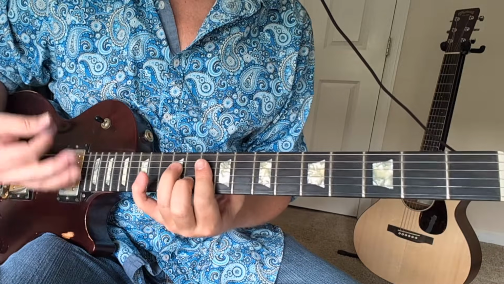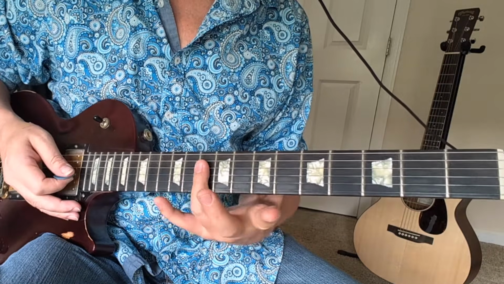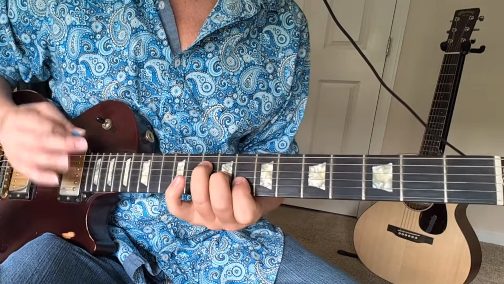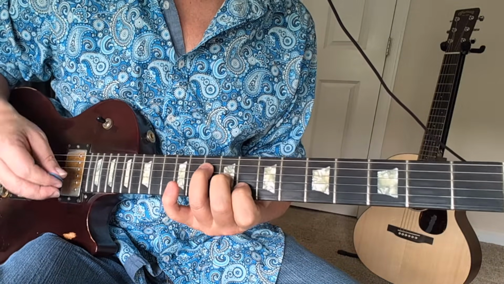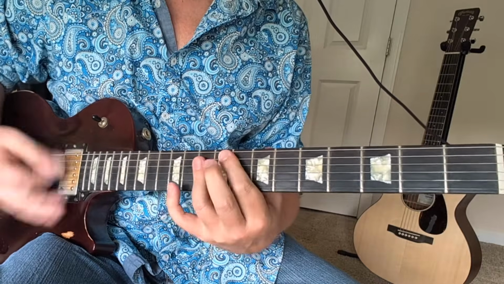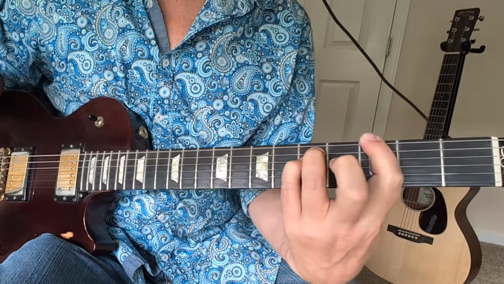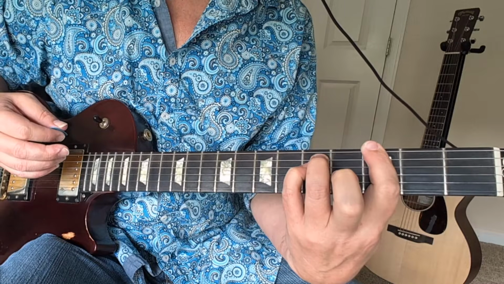So it's B flat to F. And then we're going to switch to this other finger, hit the F to a C, which is 10 on the D, 9 on the G, 8 on the B. So we got. And then we have F sharp to G power chords.